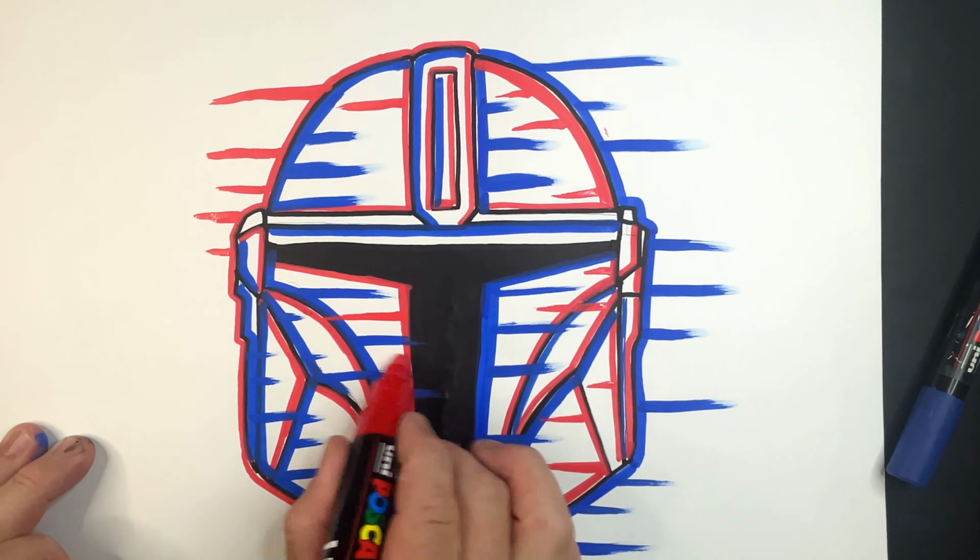And I also like to use something called the rule of odds. I use 3 lines or 1 line or 5 lines, but mostly I use 3 lines and I flick them out. Lastly, what you need to do is make sure your work's dry and grab yourself a white Posca marker and go over the top.